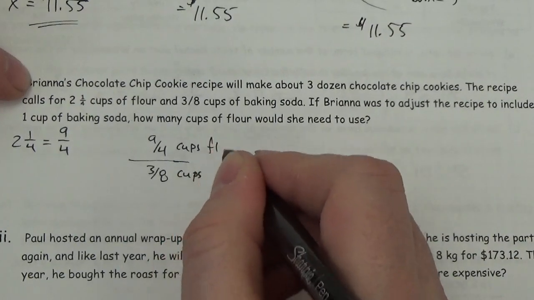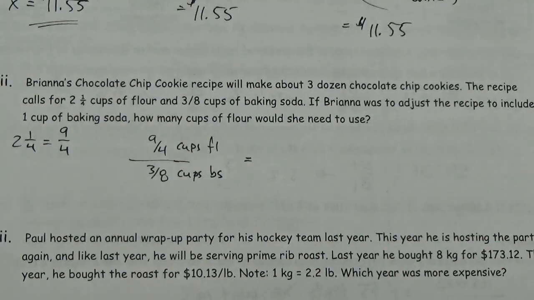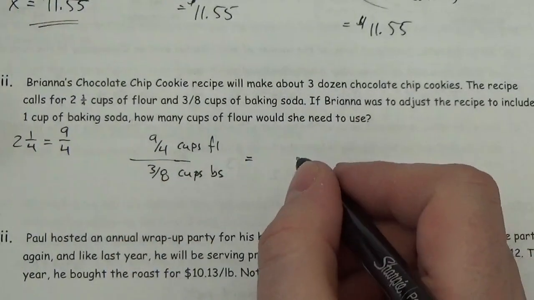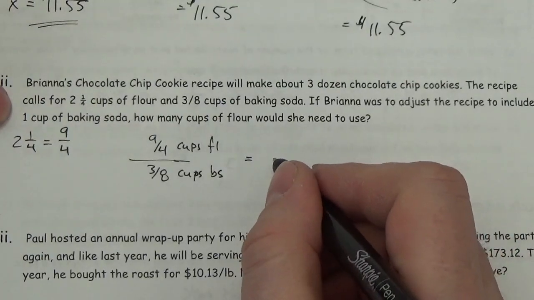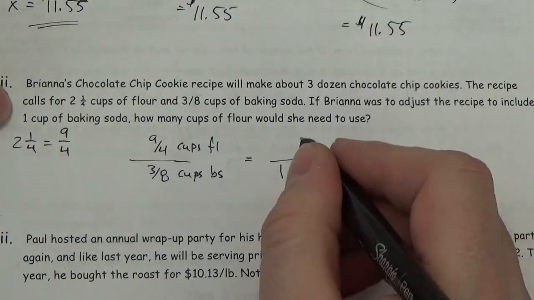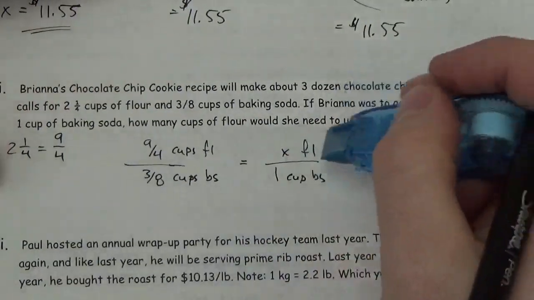So this is flour, this is going to be baking soda. And I'm going to set this up as a proportion, because I think this probably sets itself up nicely for that, even though the numbers are kind of ugly. What's going to happen here is she wants a single cup of baking soda. The question is, how many cups of flour does that lead us with? Sorry, I should put cups of flour there.